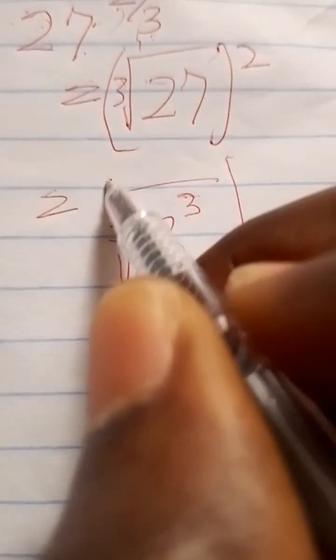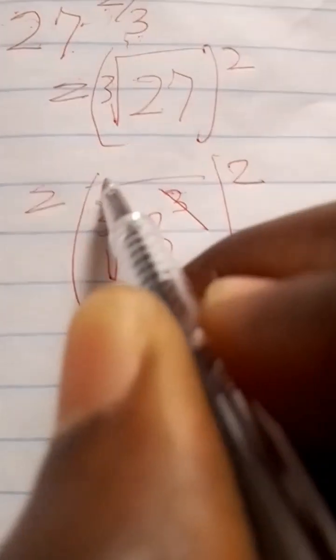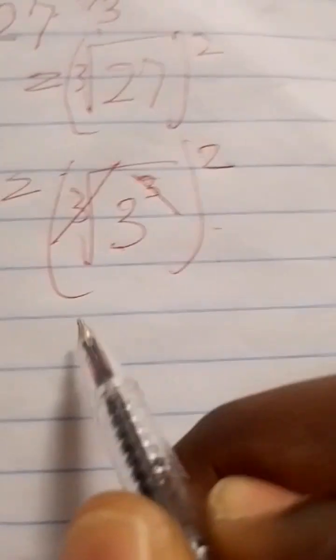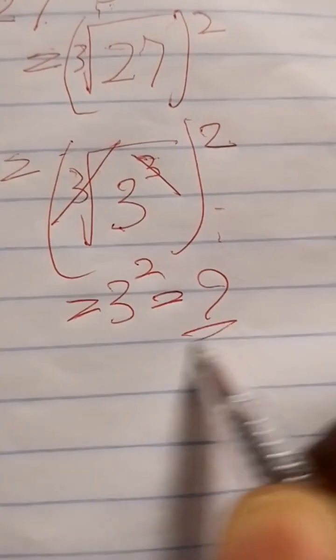But this is also carrying the 2. So this cube, we cancel the cube root. We have left 3 square. That is 3 raised to power 2, which is equal to 9. So that is our answer.